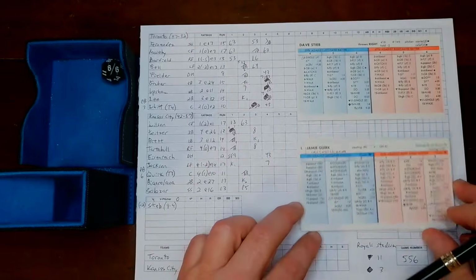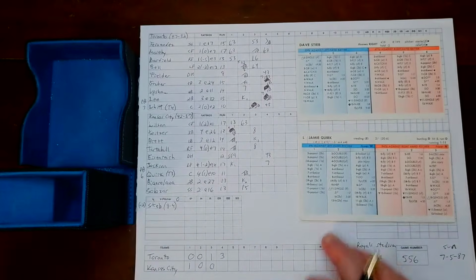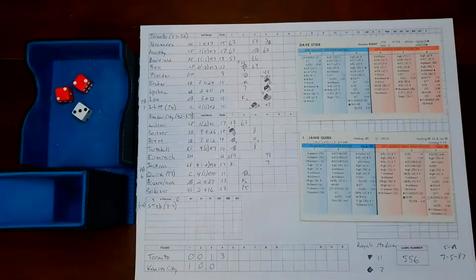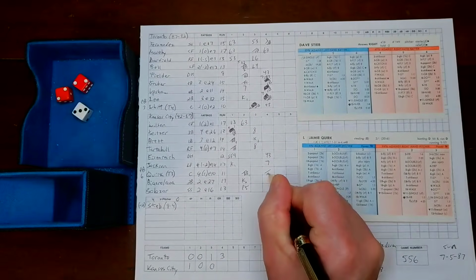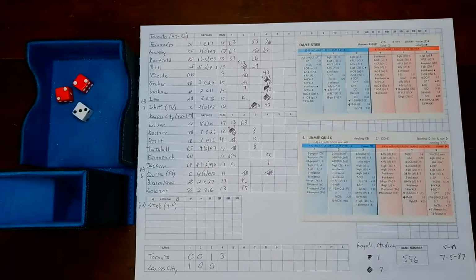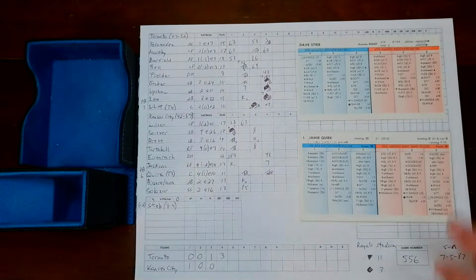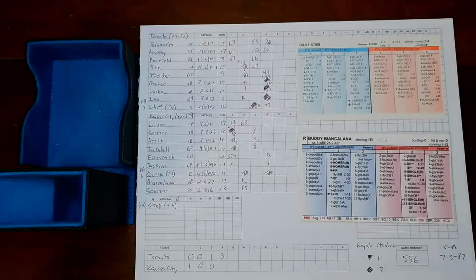That brings up Jamie Quirk. 3-4 for Quirk, and he is hit by the pitch. Jamie Quirk gets plunked. Don't think Steve was throwing at him. I think he just had a curveball get away and got him on the foot. So 2 out, hit by pitch. Brings up Buddy Biancalana.